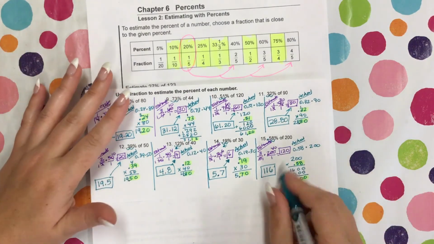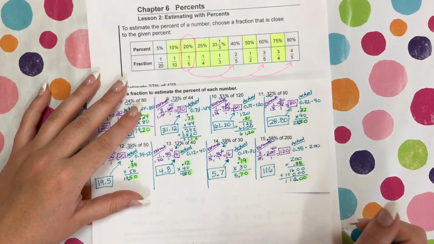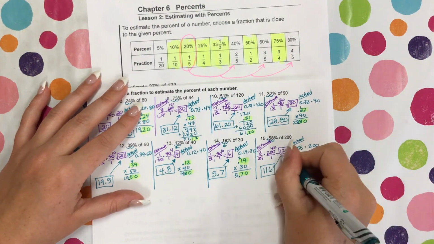You know, for the most part, it's kind of close to 120. But you would still, if you rounded 116, round it up to 120. So yeah, there's our estimate.